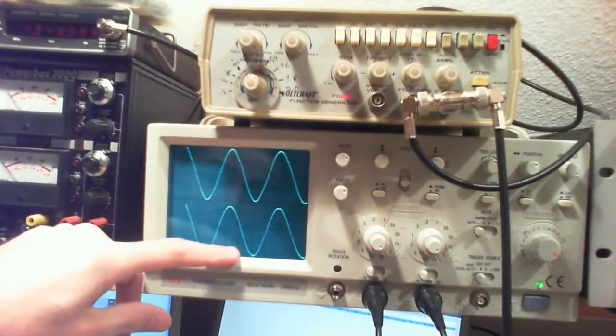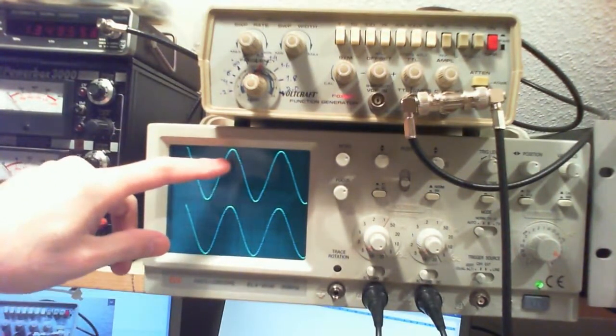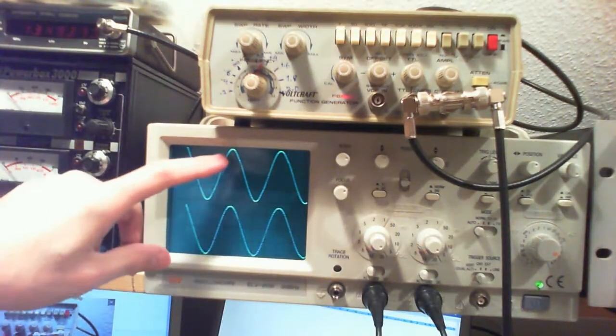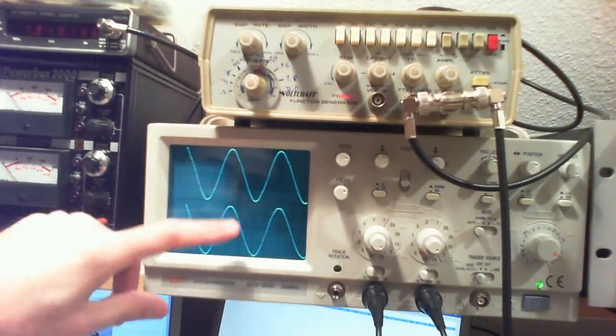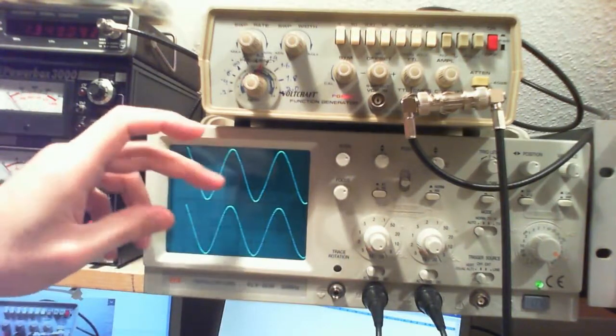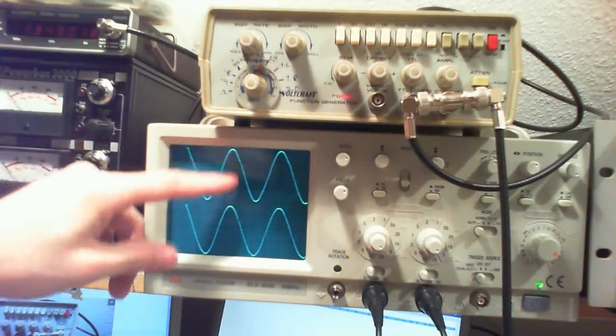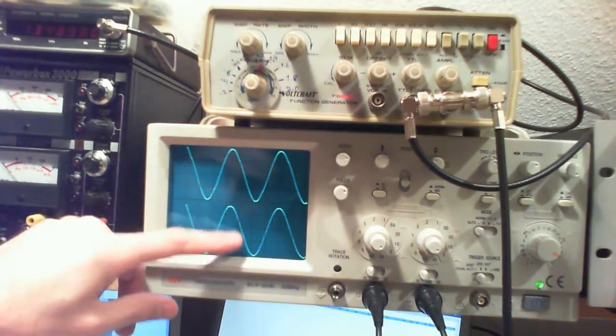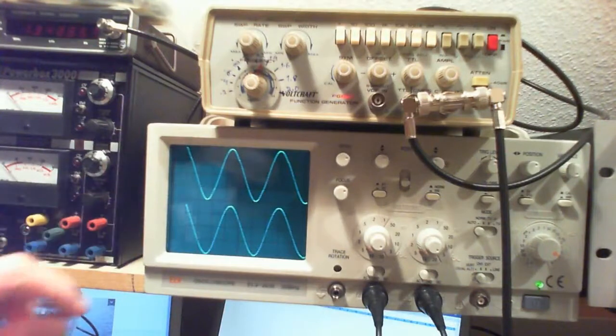But what happens is that right now at about 1.2 megahertz, my input is at 20 volts peak to peak, and my output is at about 18 volts peak to peak.